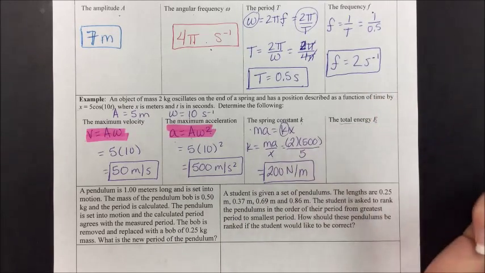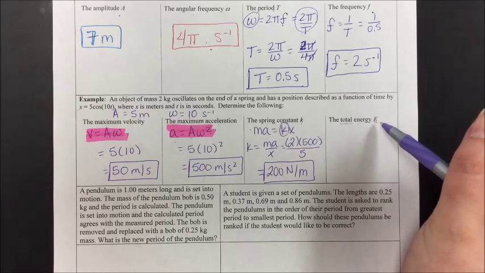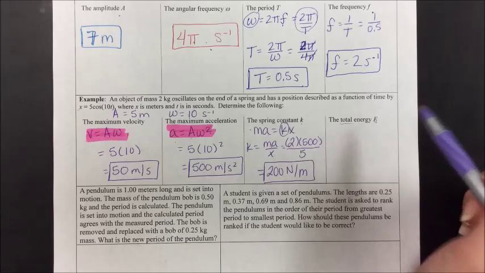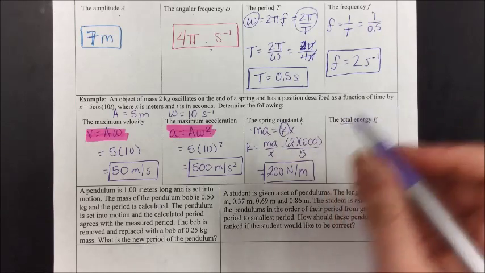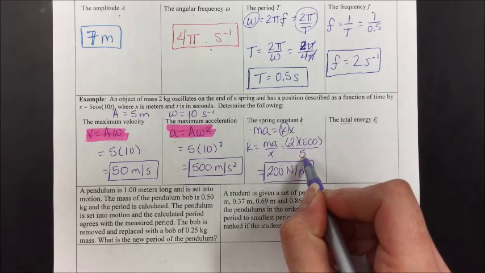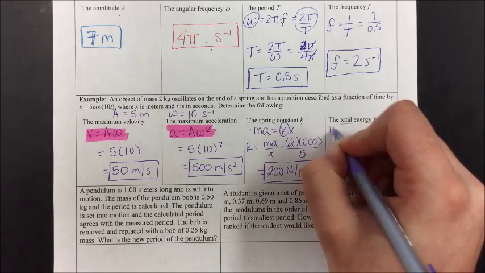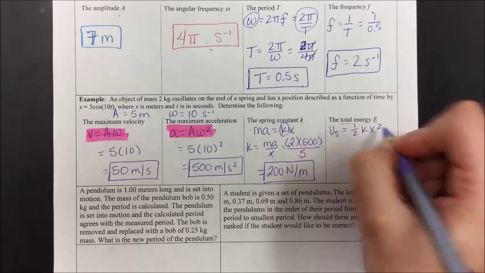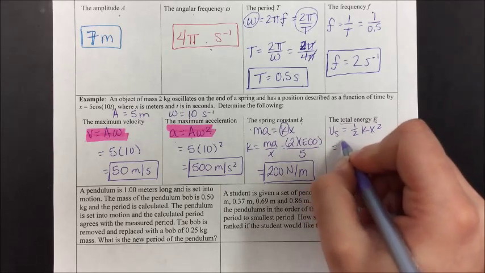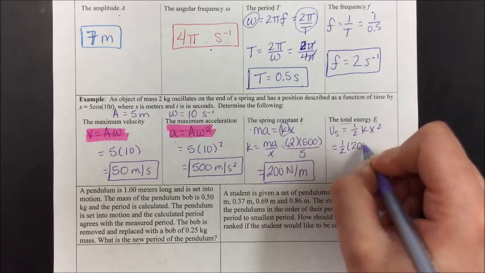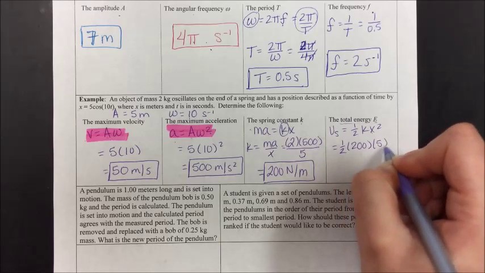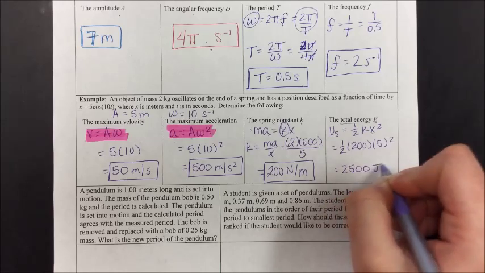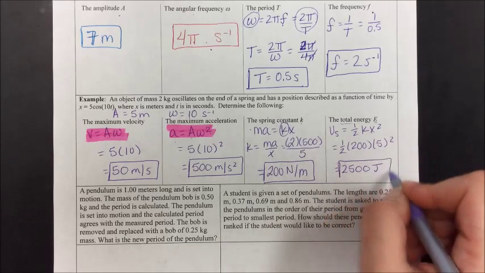The total energy, we can figure out the maximum spring energy when we're at the maximum stretch. So x is going to be that maximum position, and we know our k value. So U of spring is 1/2 kx squared, again using maximum position. And that'll give us the maximum energy of 2,500 joules.